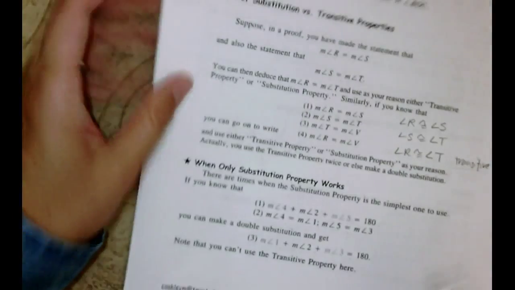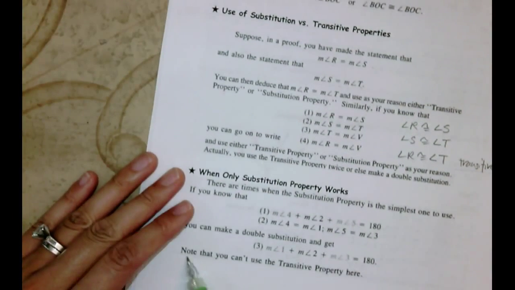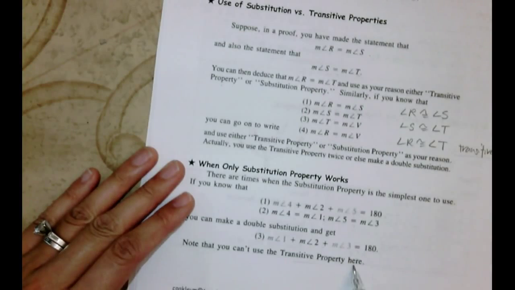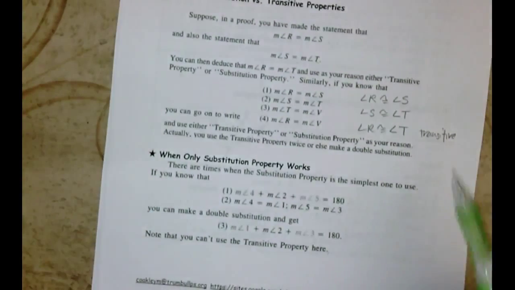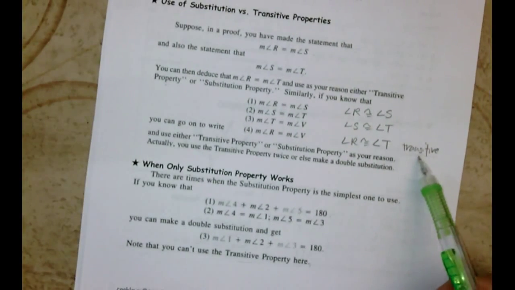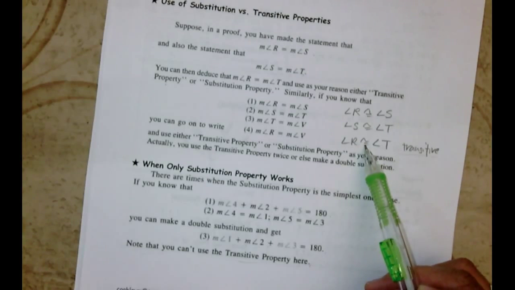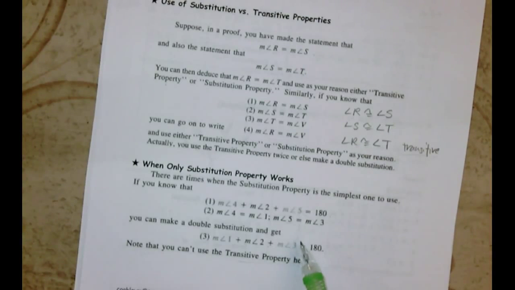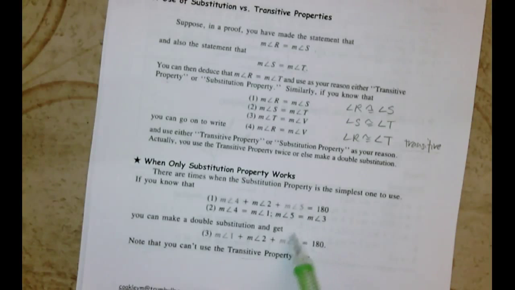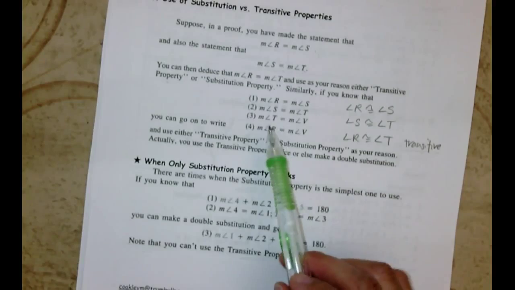It doesn't work as transitive. Okay, in this case you can use transitive property here. So there are times that only transitive works, which is when it's a congruency. And there are times that only substitution works, which is when it's a double substitution. And there are other times that you can go either way.